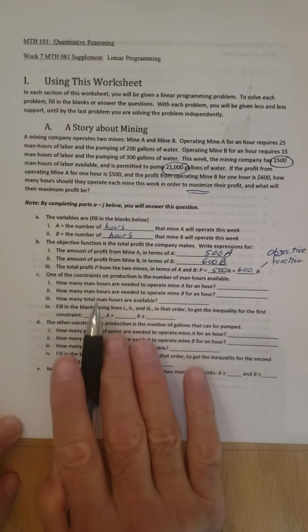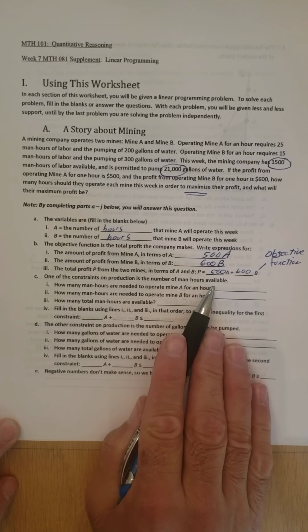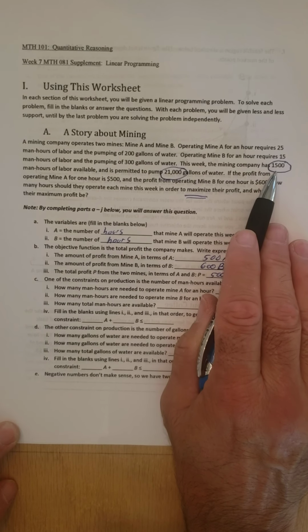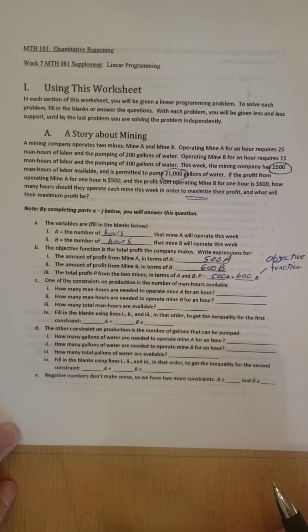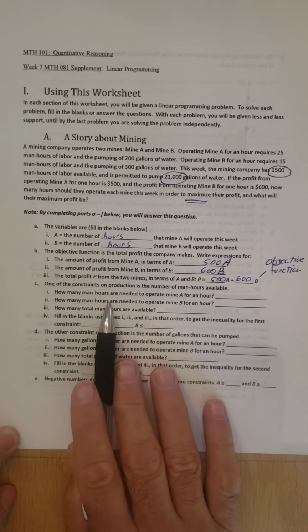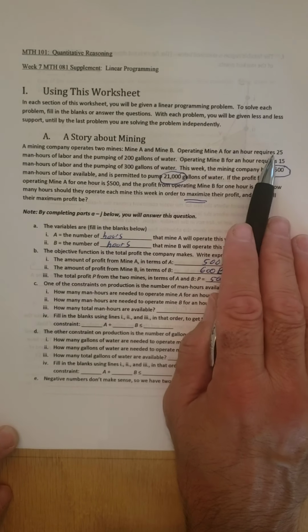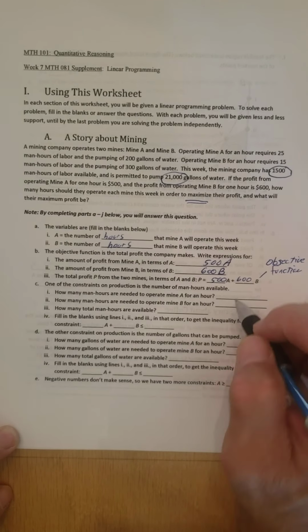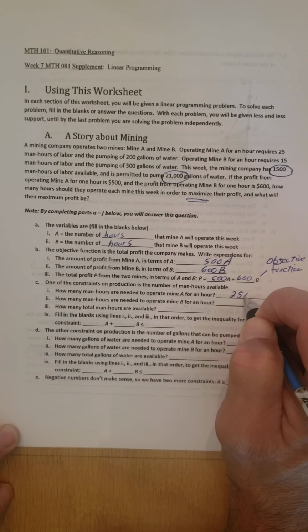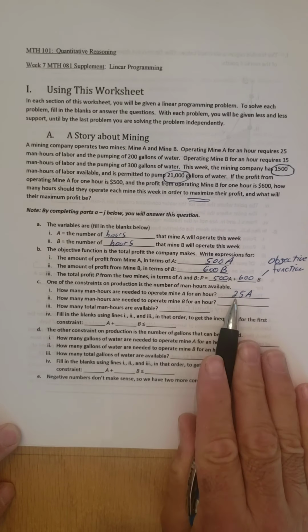All right, one of the constraints on production is the number of man-hours. Okay, it's the number of hours. We talked about that. It's 1,500 hours per week. Okay, so mine A requires what? We'll go back up. Mine A requires 25 hours of labor. So that's going to be 25A. 25 hours, okay, per week.